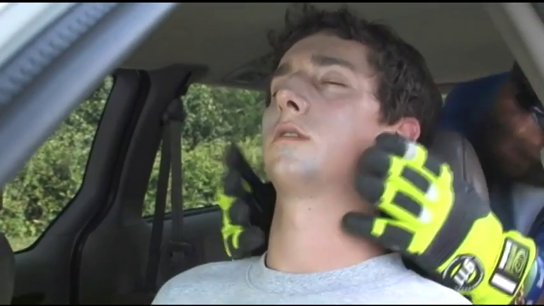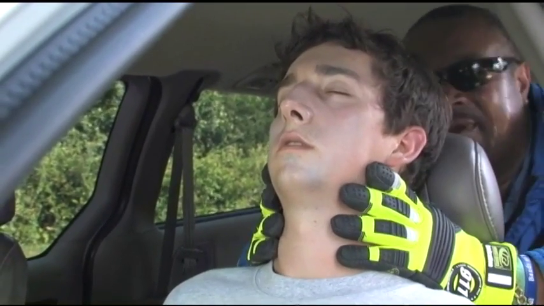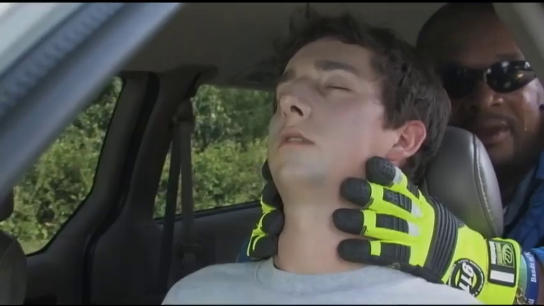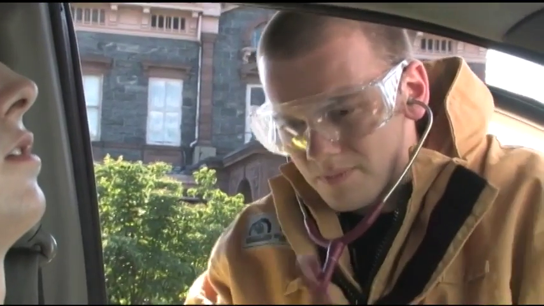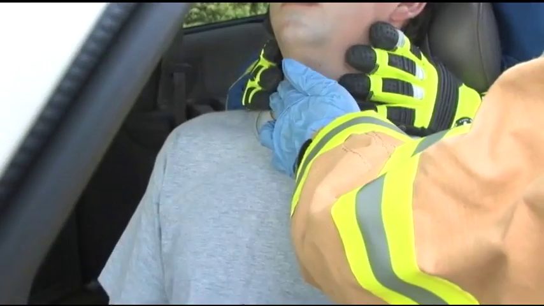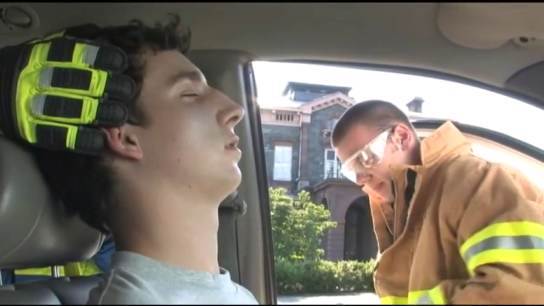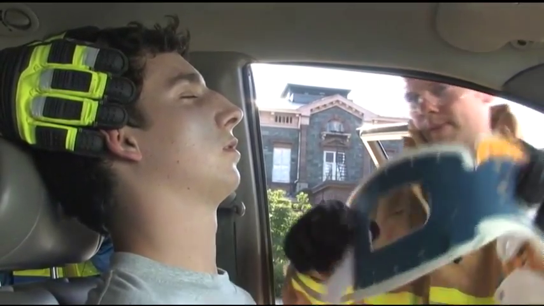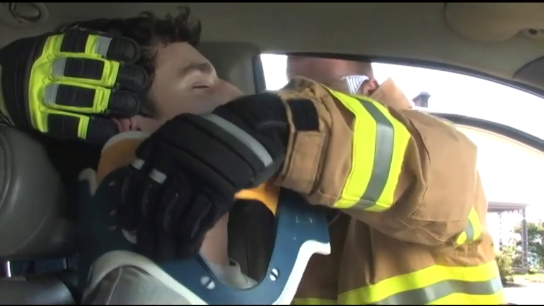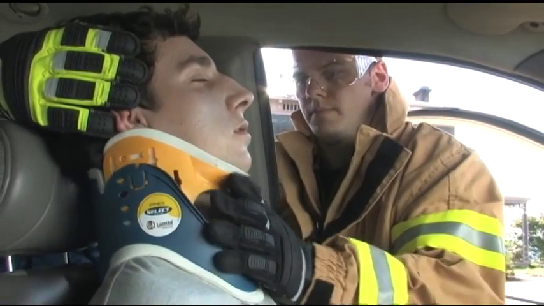Position a rescuer in the rear seat and maintain cervical spinal immobilization. Perform an initial assessment of the patient to ensure that this is a high-priority patient and rapid extrication is the most appropriate technique to use. Apply an appropriately sized cervical collar after inspection and palpation of the cervical vertebrae and neck.